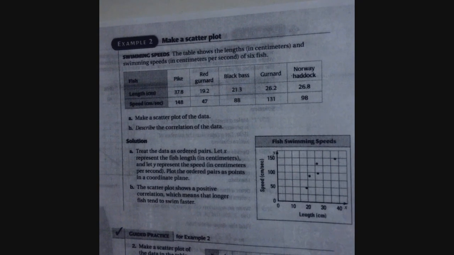All right, so the table shows the length. We're making a scatter plot, and the table shows the length in centimeters and swimming speeds in centimeters per second of 6 fish. So you've got the pike, black bass, gurnard, whatever kind of fish that is, Norway haddock. So 1, 2, 3, 4, 5. It looks like 5 fish actually. Yeah. And you've got the lengths and the speeds. So you can see the lengths and speeds.